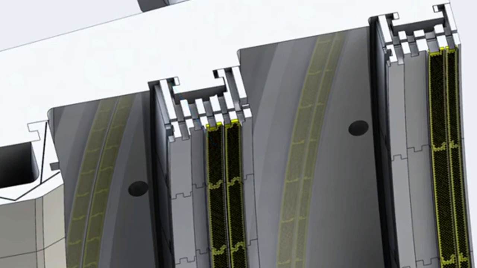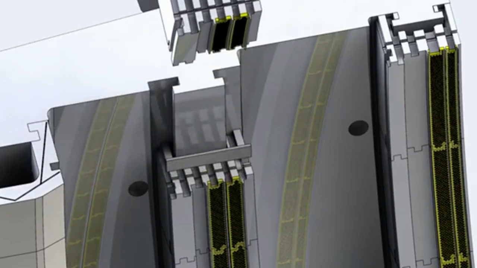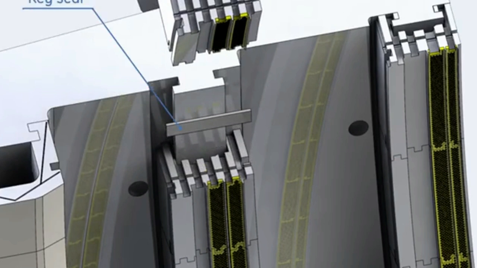The cutter teeth on the tip of the second and the third stage buckets open a slot on the honeycomb seal without any material transferred, providing tighter clearances to improve the unit efficiency. Shrouds of the last two stages are sealed by interconnecting tongues and grooves and by key seals.